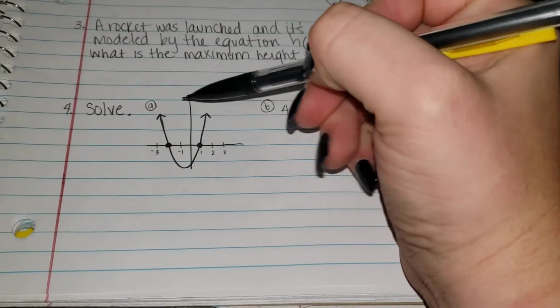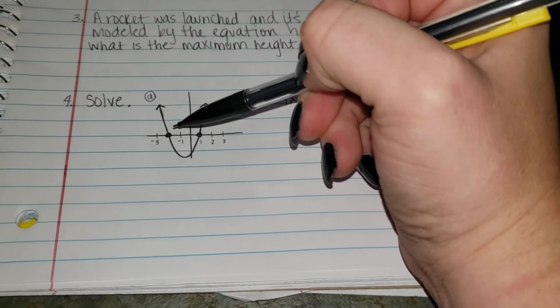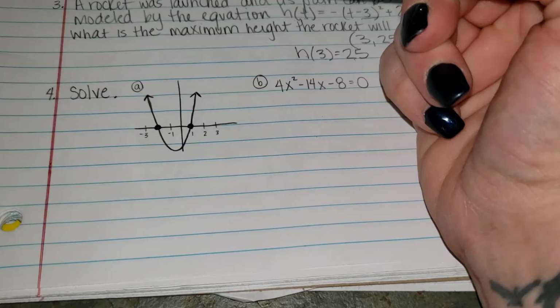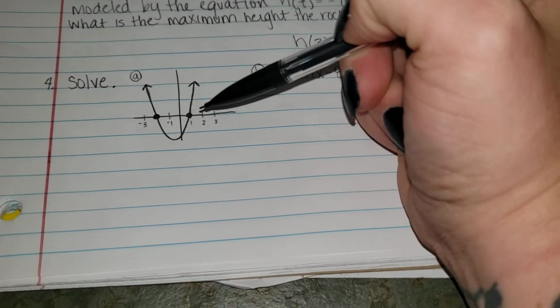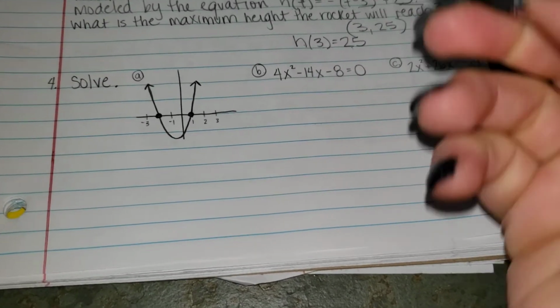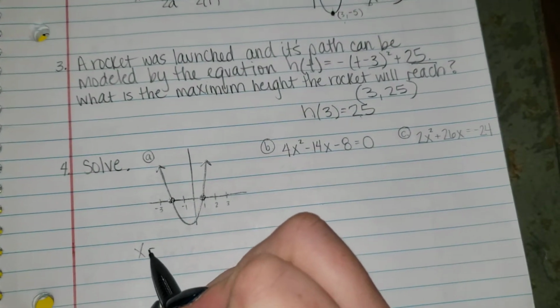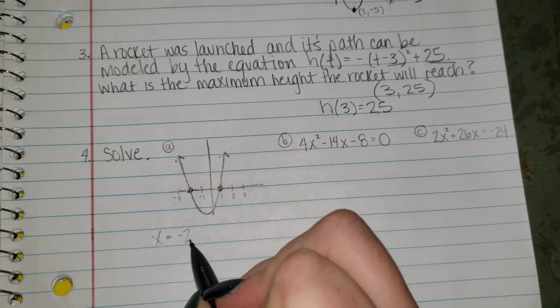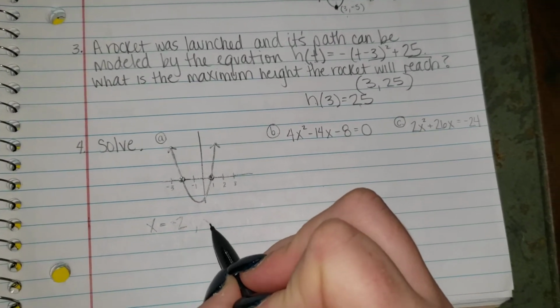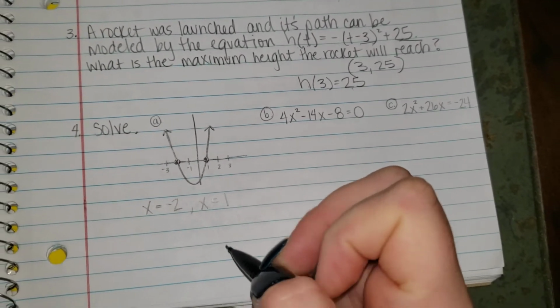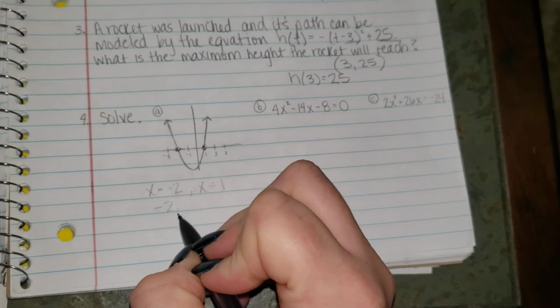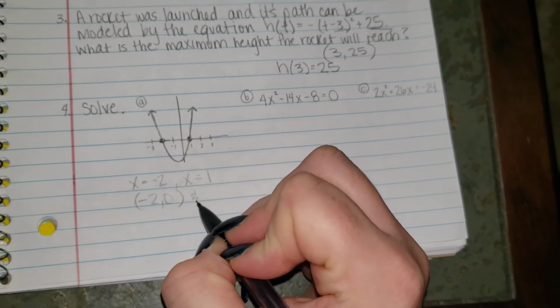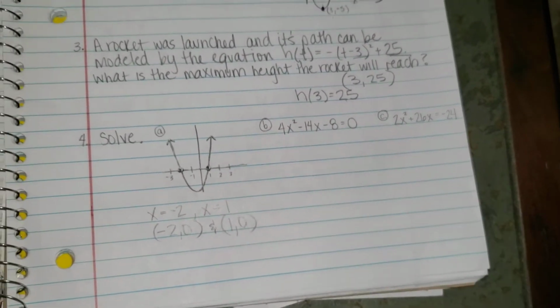So you need to be able to look at the graph and say, okay, it crosses the x-axis here at -2, and it also crosses the x-axis at +1. So the solutions here are x equals -2 and x equals 1. Or you can write that as (-2, 0) and (1, 0).